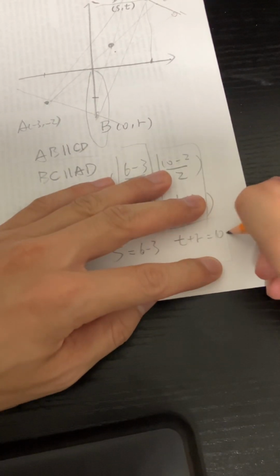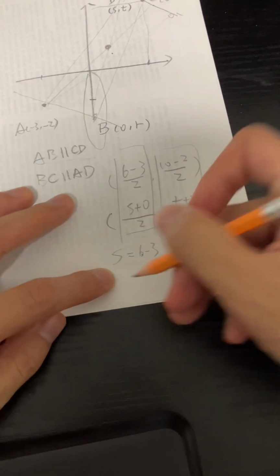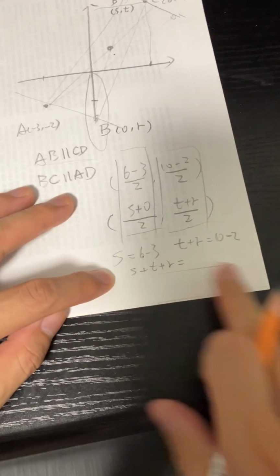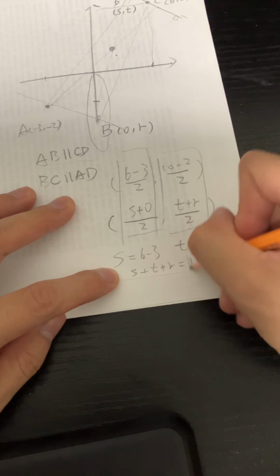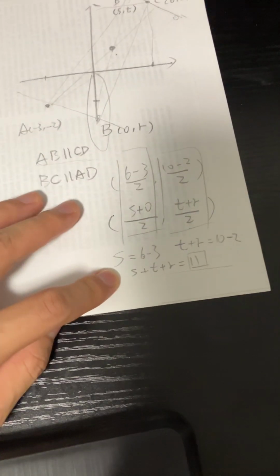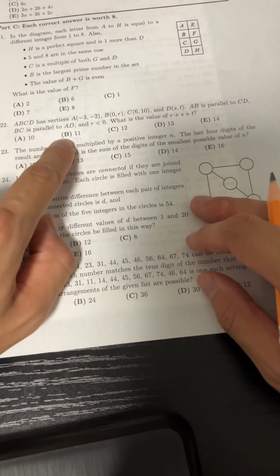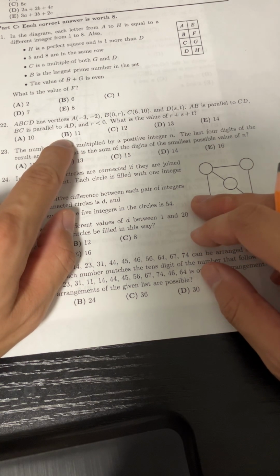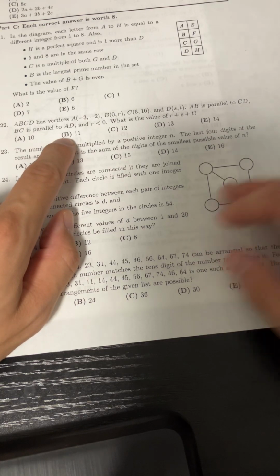Sorry, 10 minus 2. And then we just need to put them together. It gives that s plus t plus r is, with some mental calculation, 3 plus 8, which is 11, which is the answer to this problem. And 11 is one of the choices, so it should be B. This is the only possible value of r plus s plus t without doing much calculation.